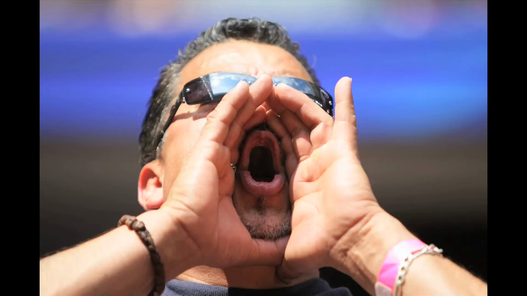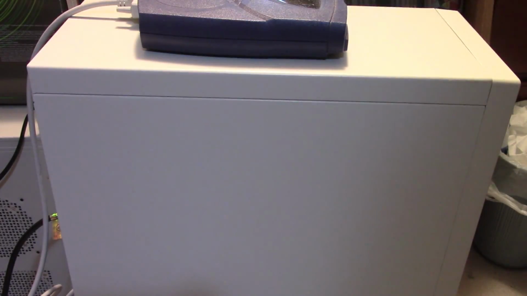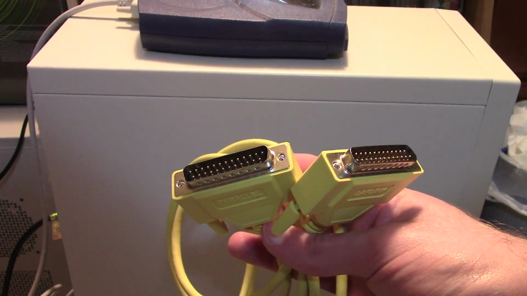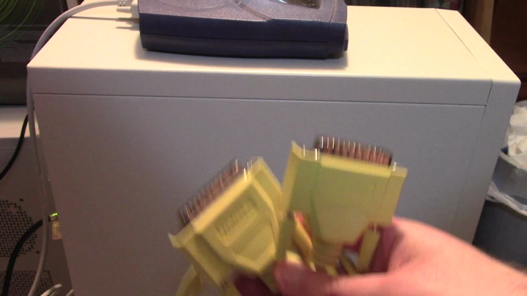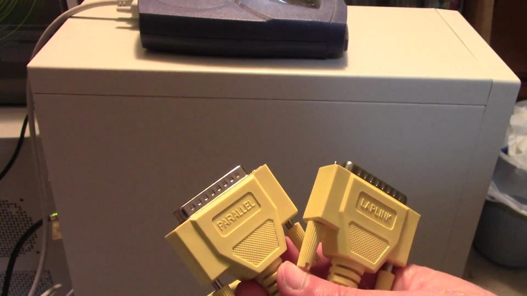Boo! You stink! Welcome to another episode of Rapidly Aging Tech. Whereas our 1920s announcer has said, we're going to be talking about using a parallel cable to transfer files between two computers.